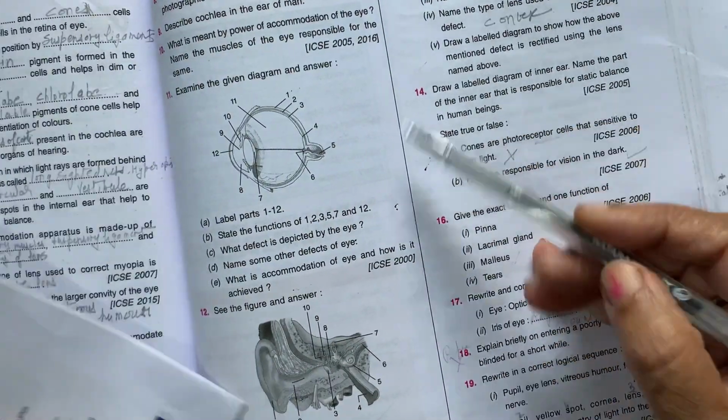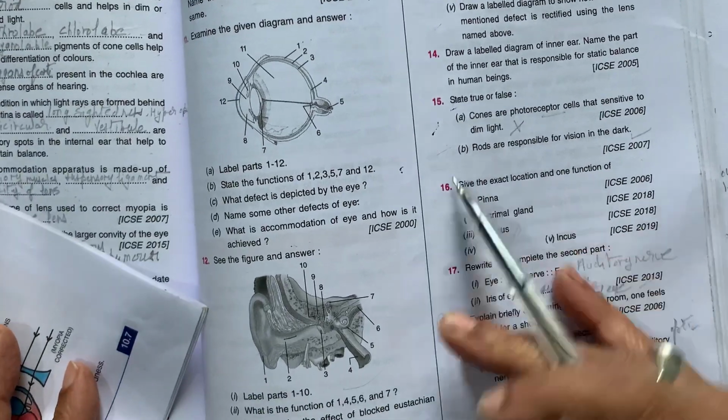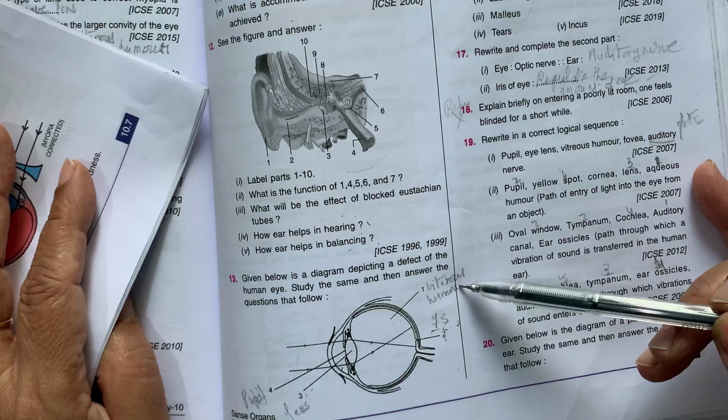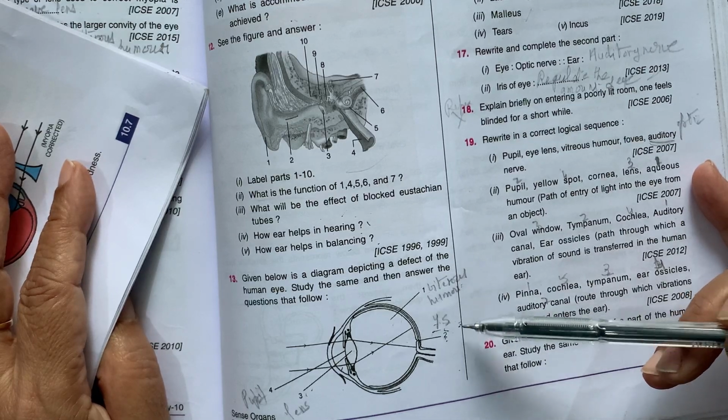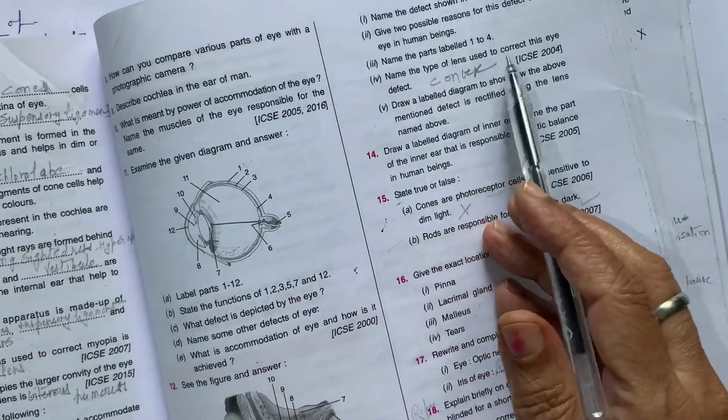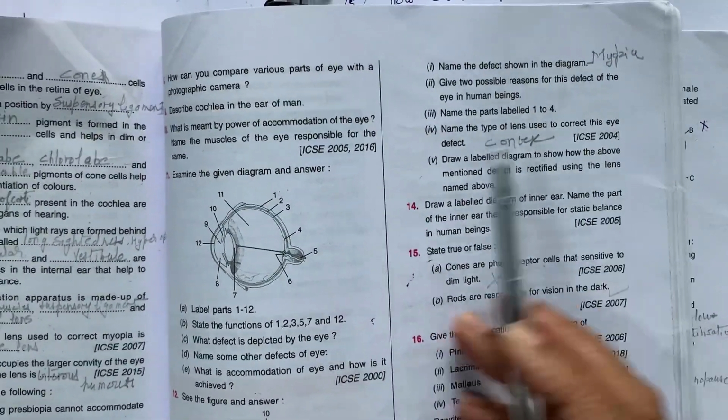Name the parts labelled 1 to 4. I told you all the parts labelled here, 1 to 4. I have told you by labelling them. 1 is vitreous humor, 2 is fovea centralis or yellow spot, 3 is lens, 4 is pupil. Right? Name the parts labelled 1 to 4.